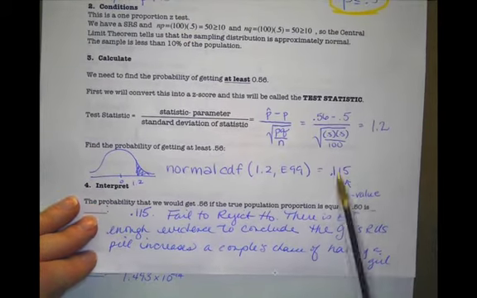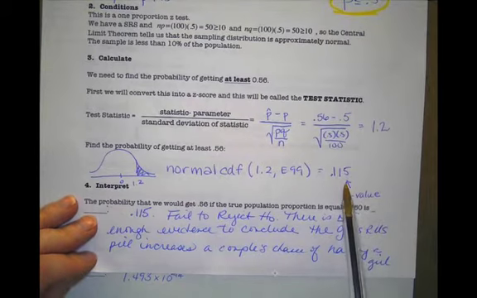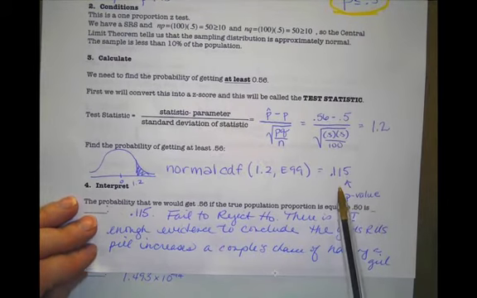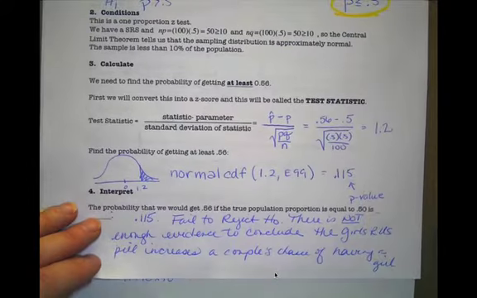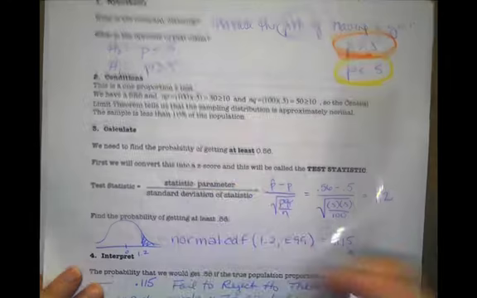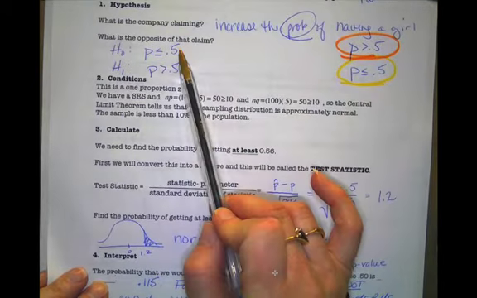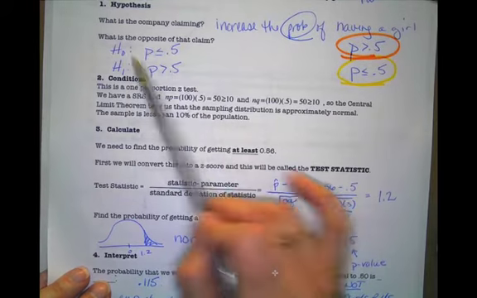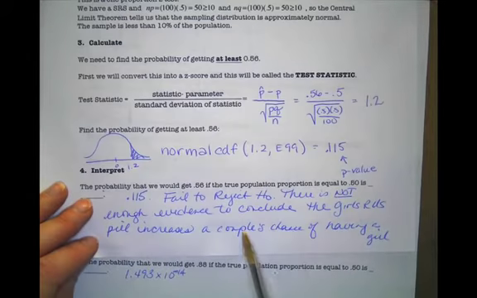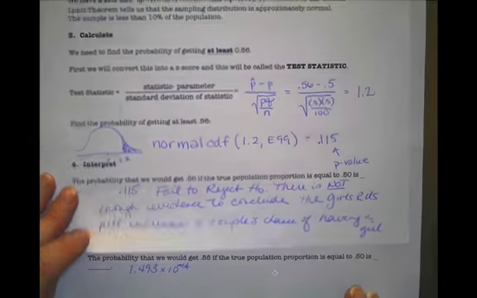Okay, so in this scenario, getting 0.56 is likely to occur. It's not unusual, so I would see 0.56 just by chance, so therefore I fail to reject that, and I still continue to believe that this is true, so I don't have enough evidence to conclude the Girls R Us pill increases the couple's chance of having a girl.